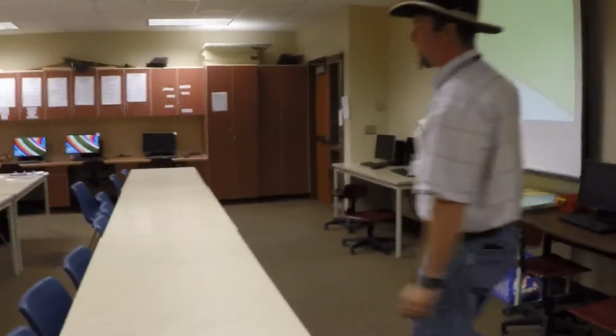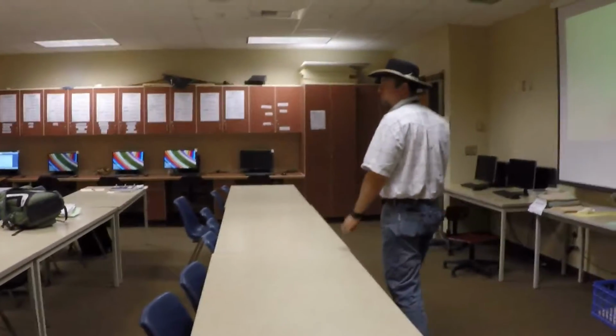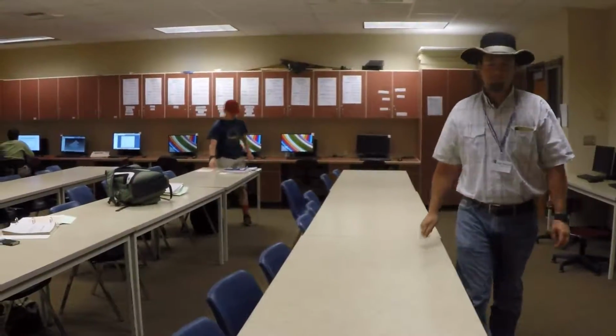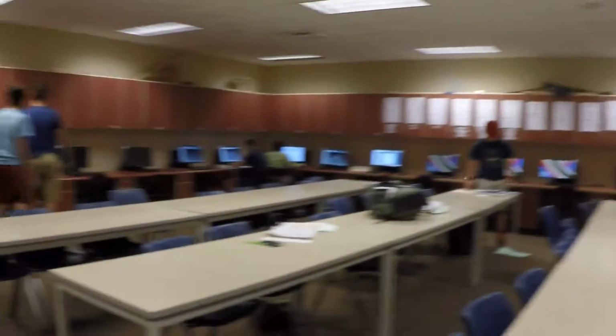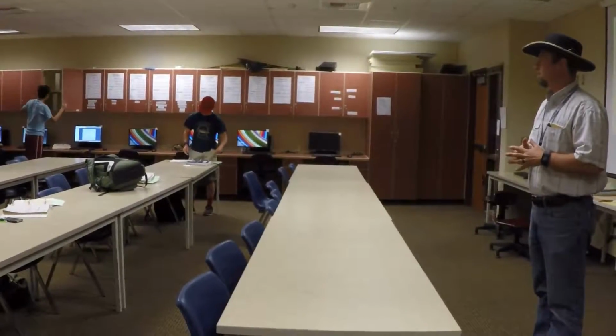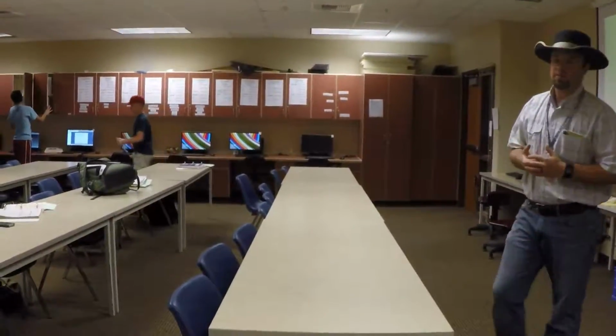Does anybody need help with the dimensions? Has everybody got it? I think everybody got it. If you guys need to get some more measurements for your stuff, go ahead and do that. You change the material type.